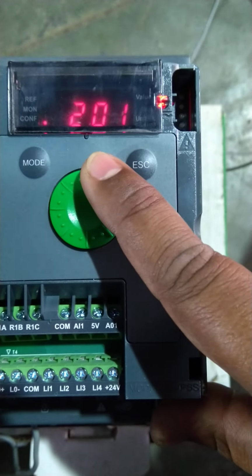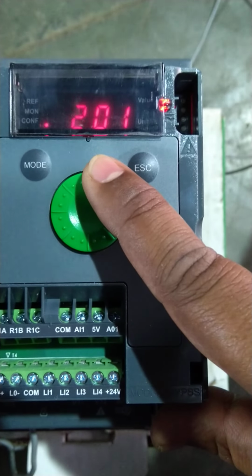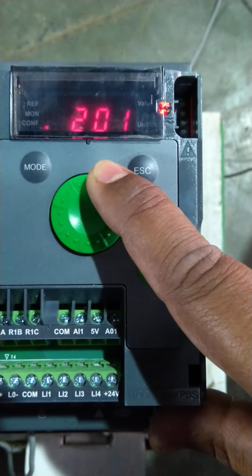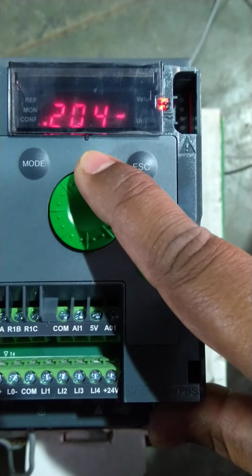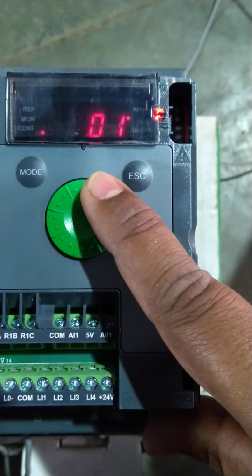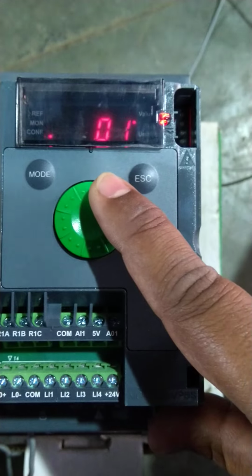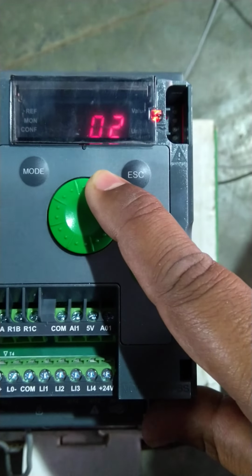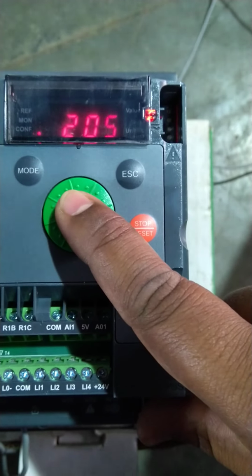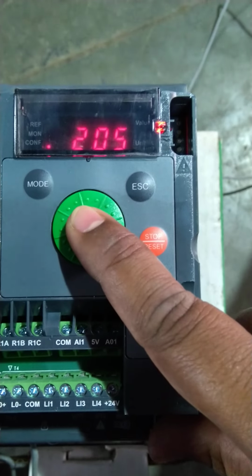Then we are getting 201, but we have to assign the R1 relay, which is parameter 205. Then we have to go to 205: 202, 203, 204 and 205. Then press enter. It is assigned to 1, but no, we want to assign it to 02. 02 means drive run. We press enter. So your 205, that is your R1 relay, is assigned to drive run.